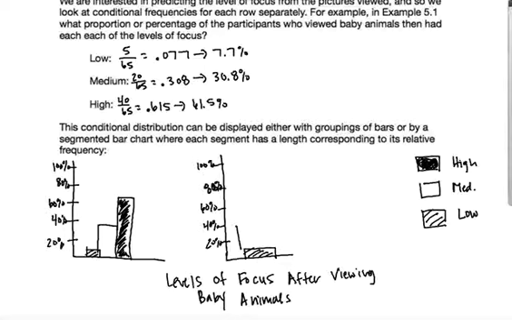If the bottom was 7.7 and we needed the next piece to represent 30.8%, then you would think about how the entire height of this should be 7.7 plus 30.8, so roughly 38 in a piece.